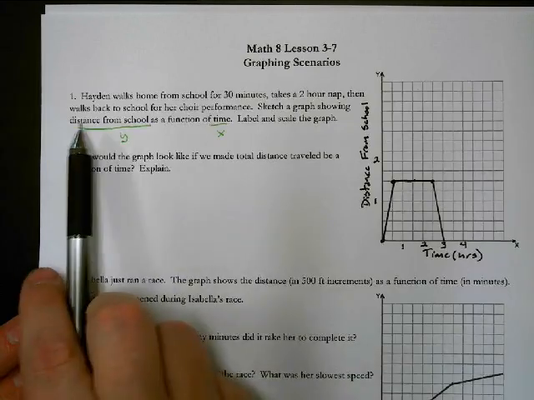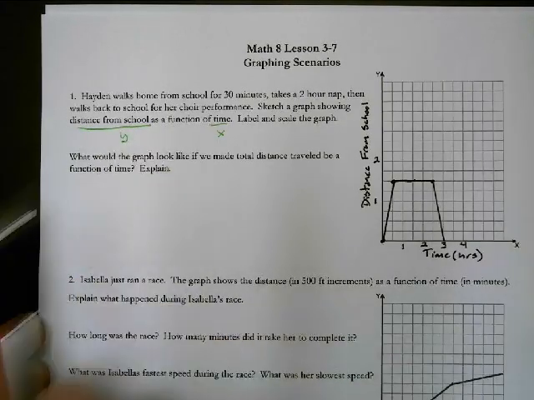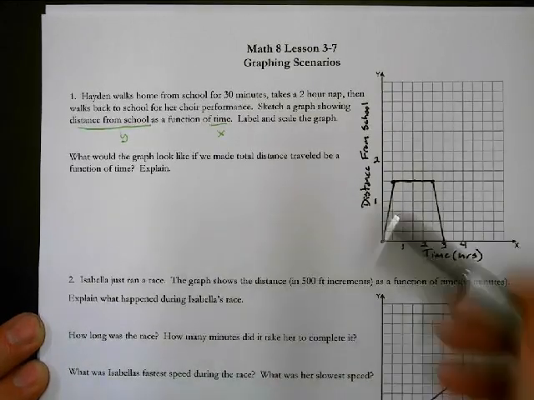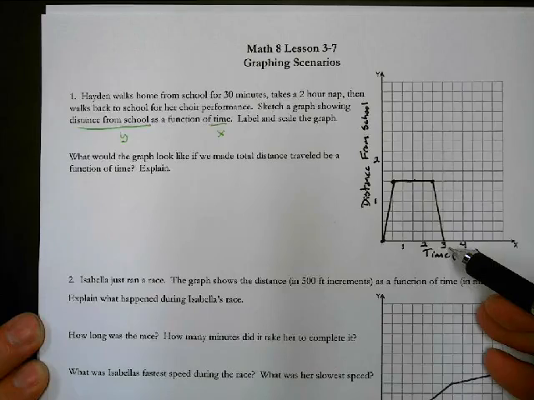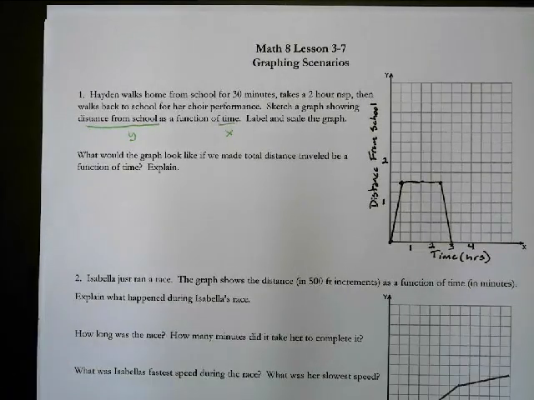So we did distance from school. What would the graph look like if it was total distance traveled instead? So we're just keeping track of how much distance she traveled instead of how far away she is from school. So what would that look like?